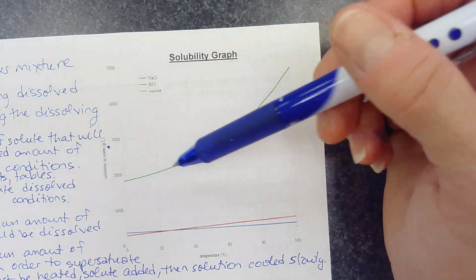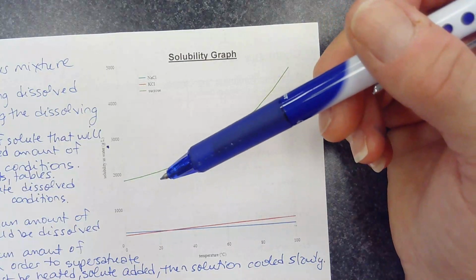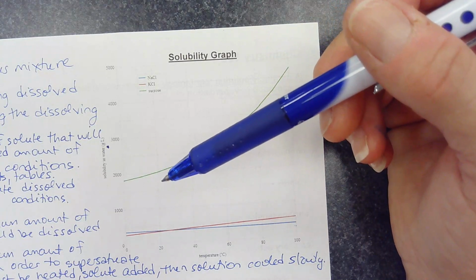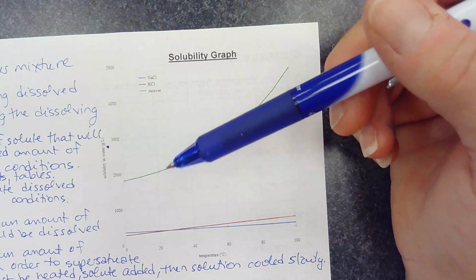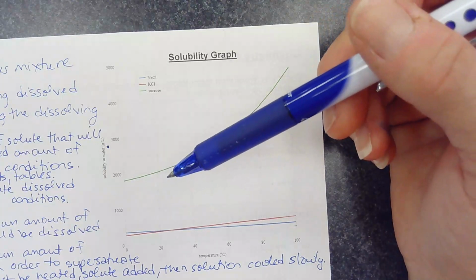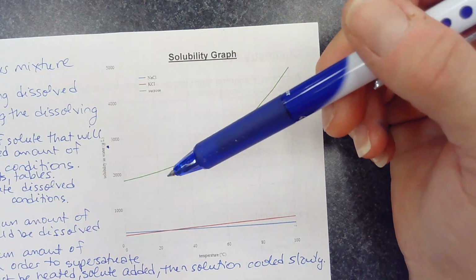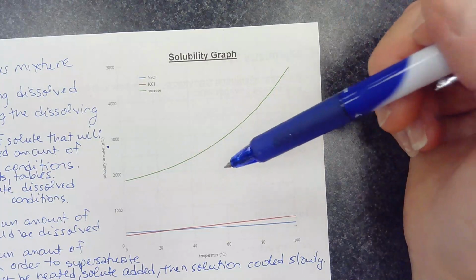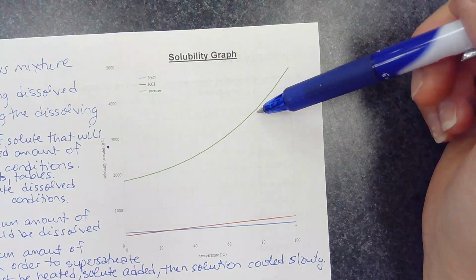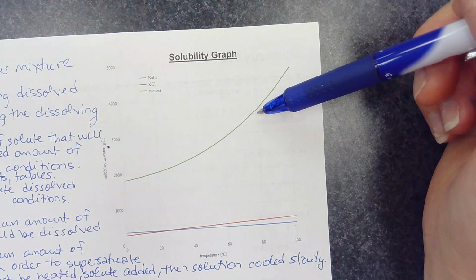So let's say that we have 1 liter of water, and instead of 4.5 pounds of sugar, we add 5 pounds of sugar, or 5.5 pounds of sugar in 1 liter of water. You follow me? That should easily dissolve at 80 degrees Celsius, correct? Yes or no? Okay.